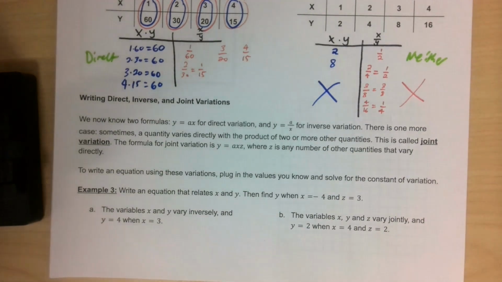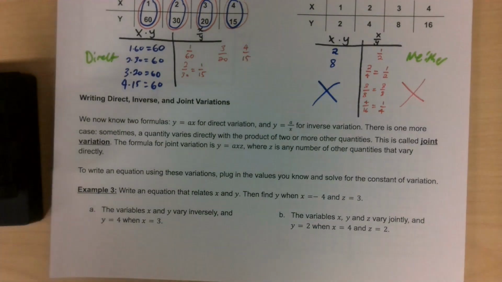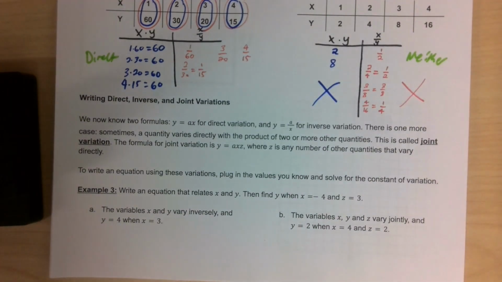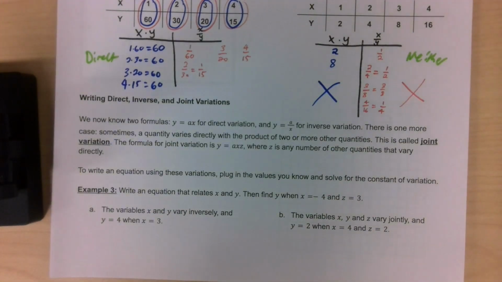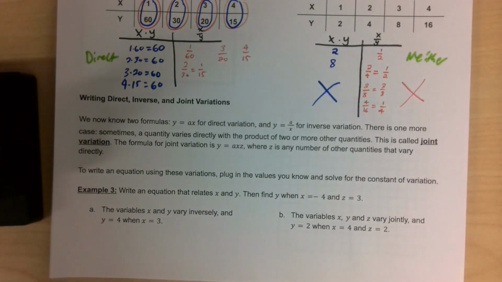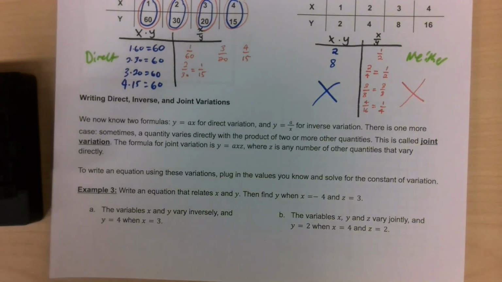Because if even one of them does a little bit better, the whole team does a little bit better. If all of them do a little bit better, the whole team still does a little bit better. If one of them does worse, the whole team does a little bit worse. So joint variation is where a bunch of different quantities all impact directly your result.